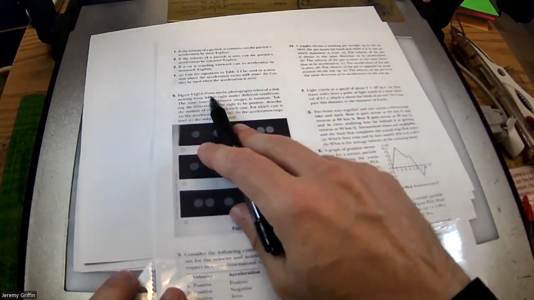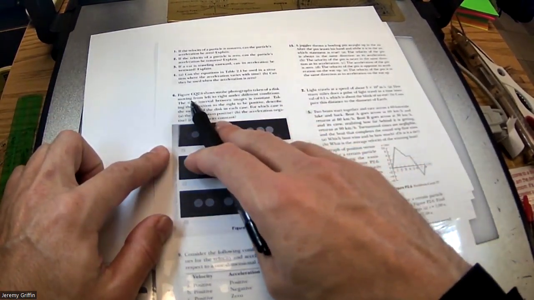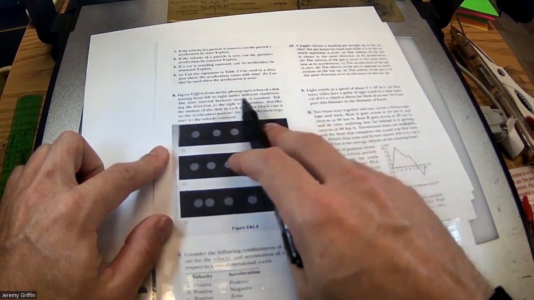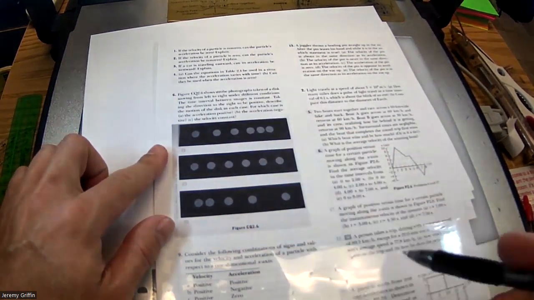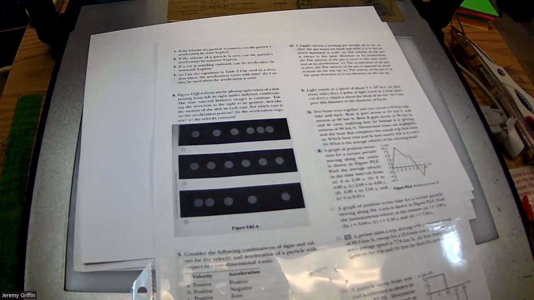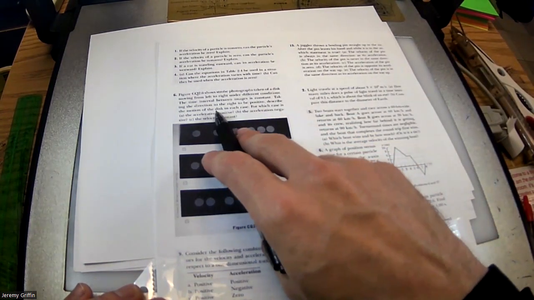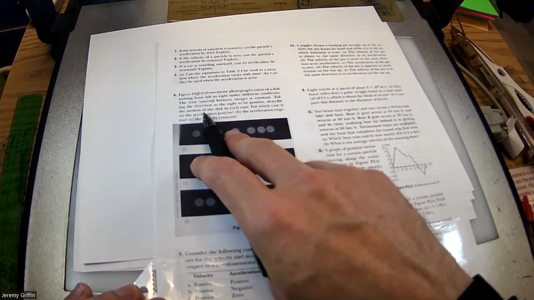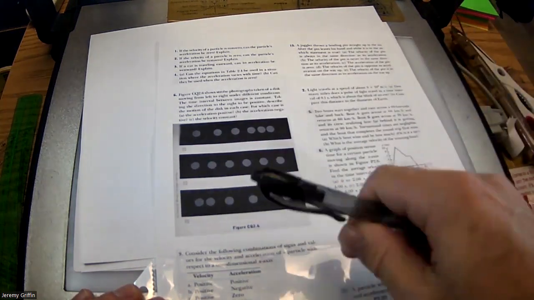But this figure shows strobe photographs taken of a disc moving from left to right under different conditions. The time interval between each image is constant. So maybe we've got a disc moving left to right, and we've got a camera going snap, snap, snap, snap, right? So equal intervals of time. Taking the right direction to be positive, describe the motion of the disc in each case. So maybe in terms of velocity and acceleration.